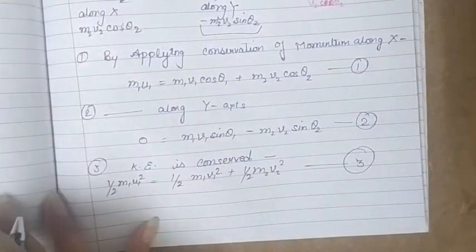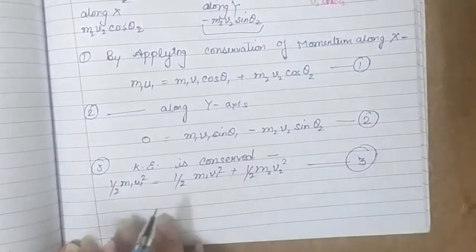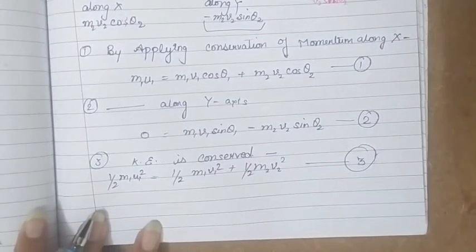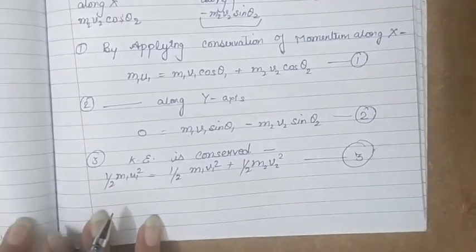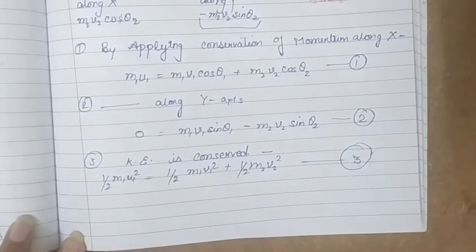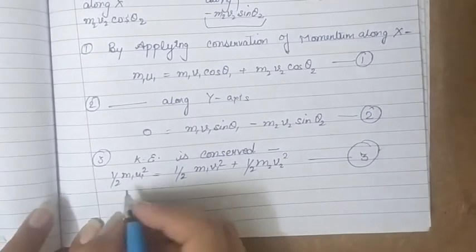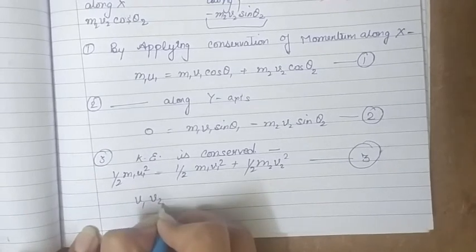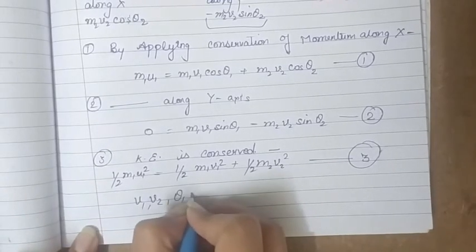Now, using these three equations, the quantities v1, v2, theta 1 and theta 2 cannot be calculated, because we have four unknown quantities here: v1, v2, theta 1 and theta 2.